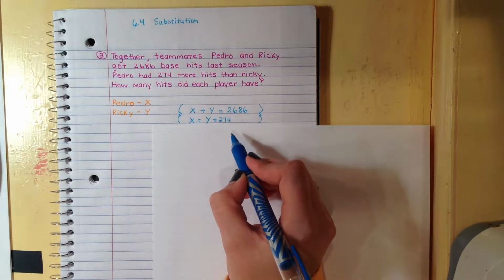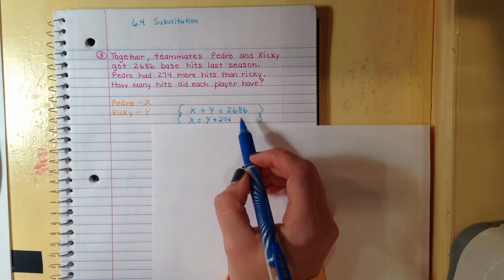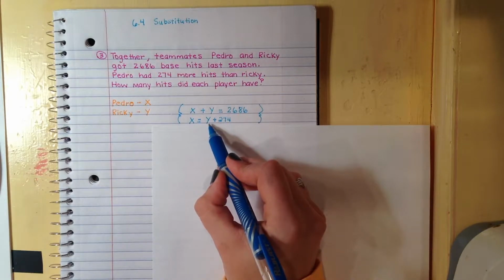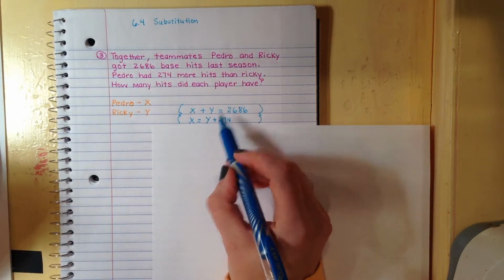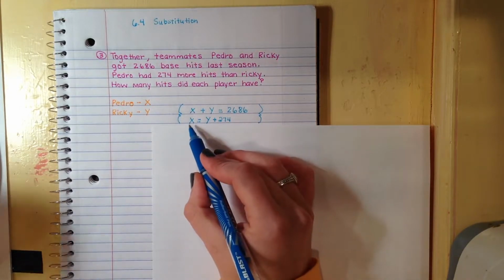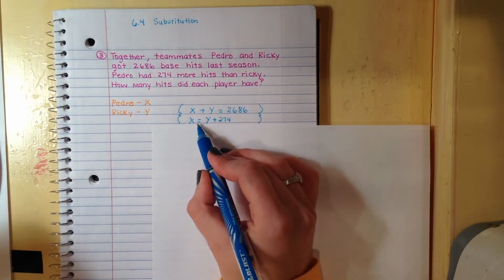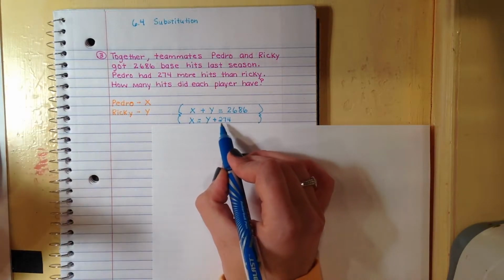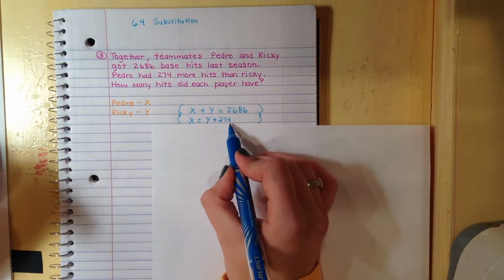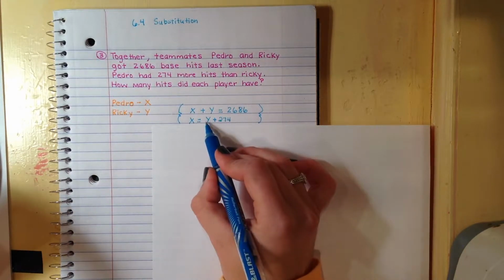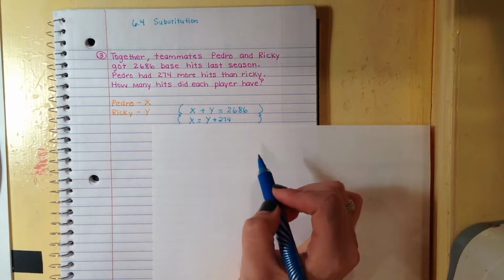When we talk about more, it's addition, than Ricky did. Because we don't know the amount of hits that Ricky had, and we know that Ricky represents Y, we write the equation that Pedro, X, equals Y, Ricky, plus 274. That is stating that he has 274 more hits than Ricky.